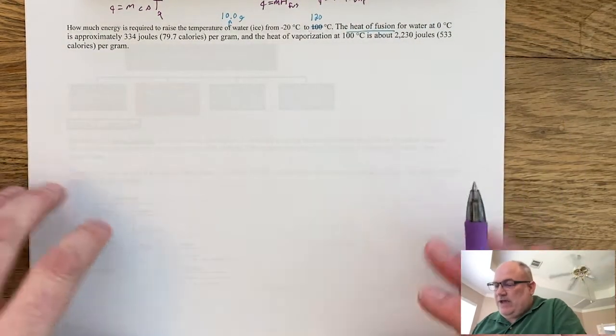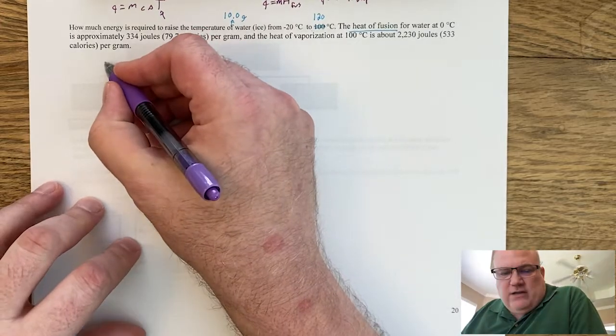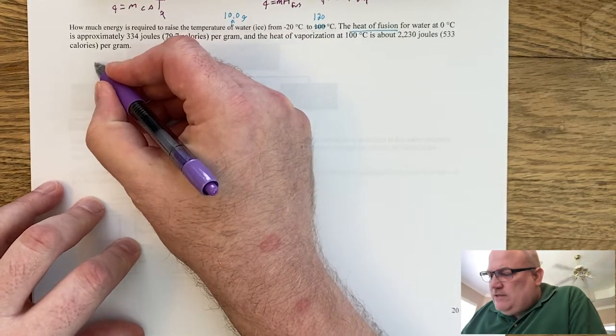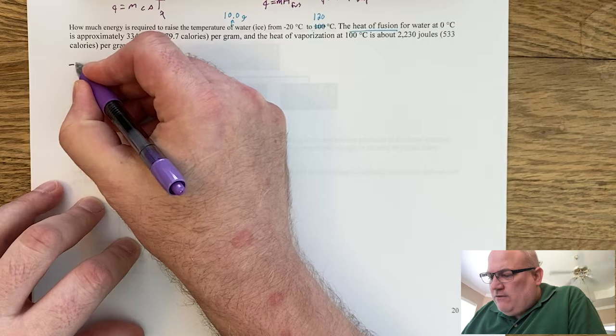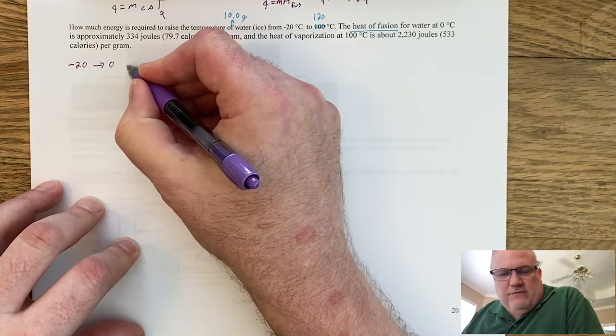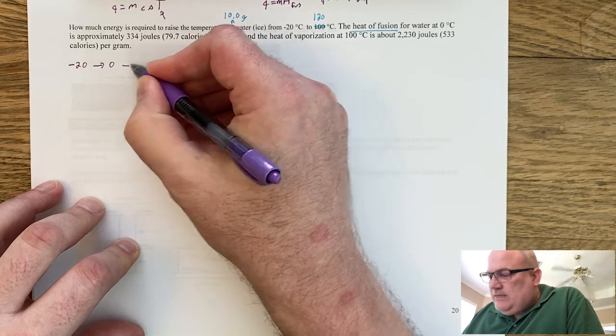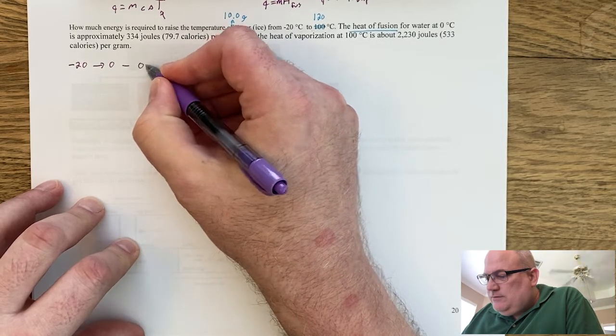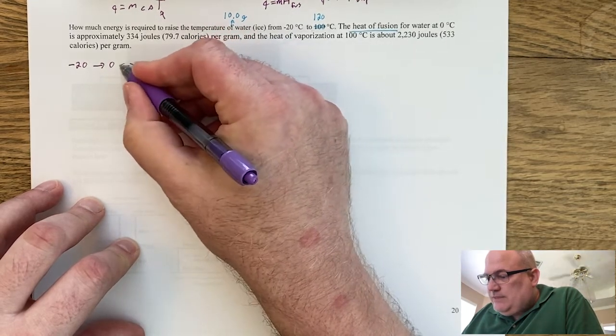So this is how I actually drew it when I solved this on my own. I went, all right, these are the parts that we're going to have to solve. We're going to go from minus 20 to 0, and then from 0 to 0, where it just stays there.